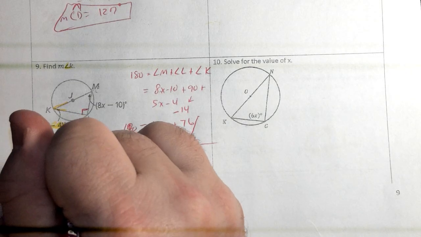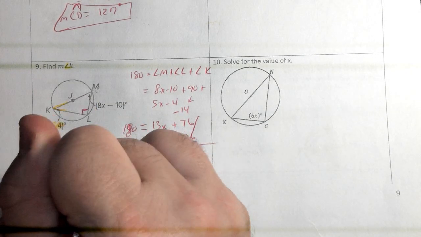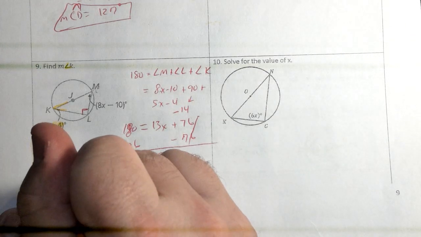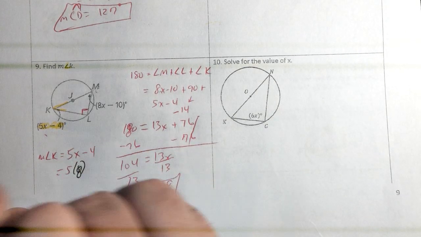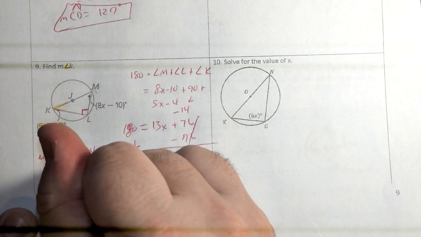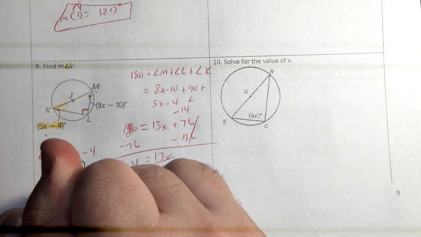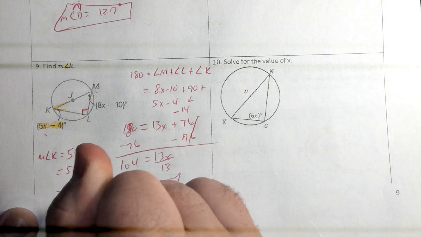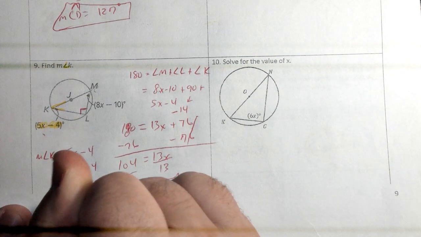Now we plug it in. Measure of angle K equals 5x minus 4, which is 5 times 8 minus 4, which is 40 minus 4. So the measure of angle K is 36. And it's an angle, so it's degrees.